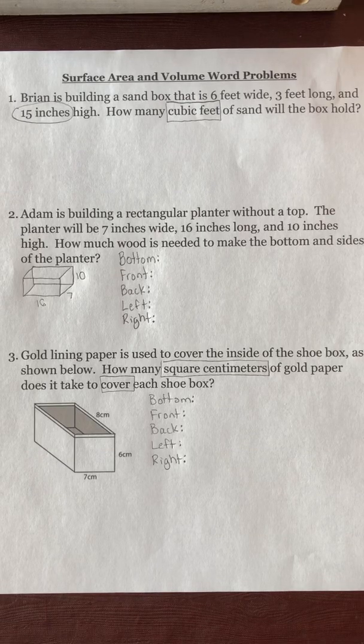Hey guys, we're going to talk about surface area and volume word problems today. Just a reminder to have your notebooks out and write down the work as we go through. The best way to do it is to watch as I go through each one, then pause the video and copy down the work. That way you can focus on what's happening the first time without having to worry about writing everything down. Okay, let's go ahead and get started.